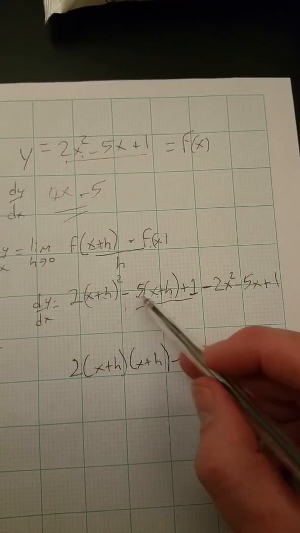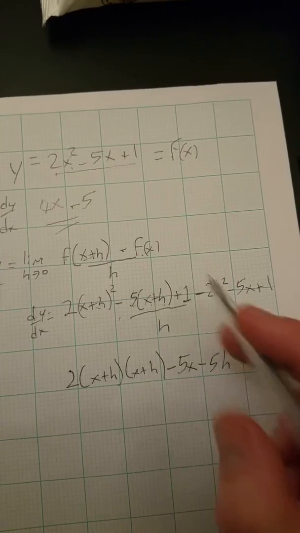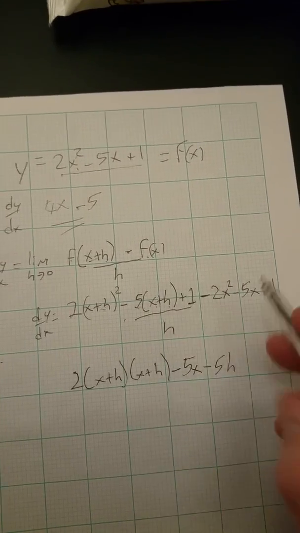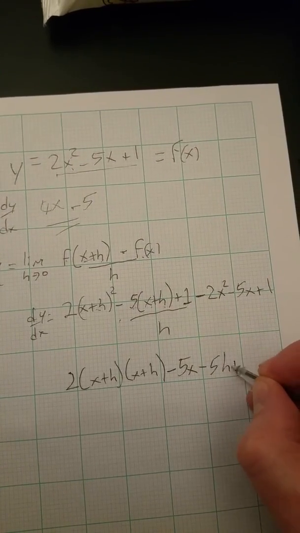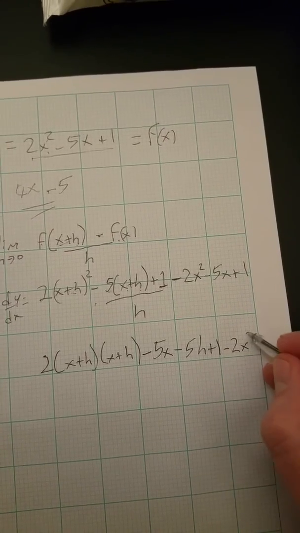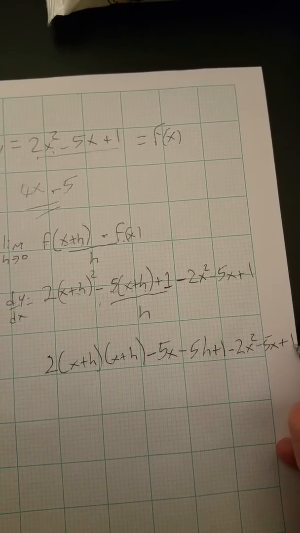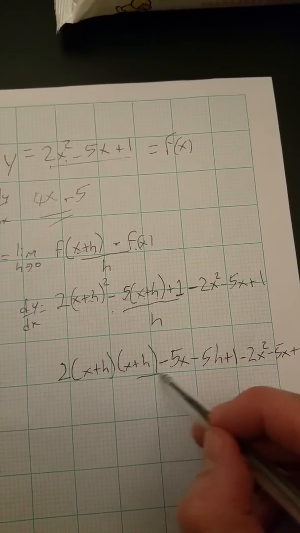Be careful here, it's minus 5 by plus h, so it's minus 5h. When you've got a minus against a plus, the minus always wins. Plus 1, and the rest you take down as it is: minus 2x squared minus 5x plus 1, and then again you divide that by h.